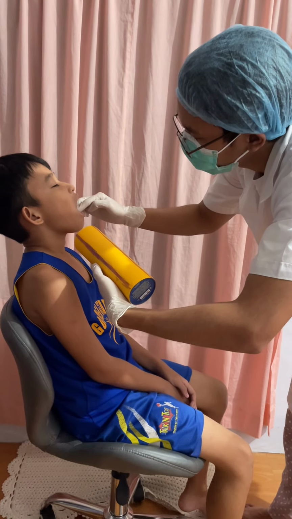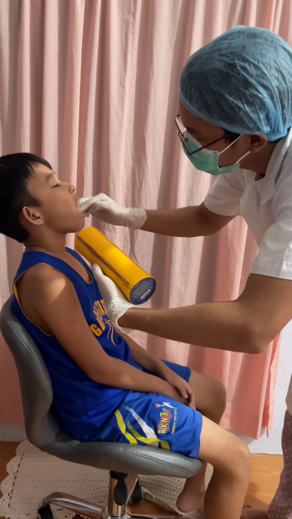Third, we will be using a different landmark. We will utilize the inner canthus for premolars.